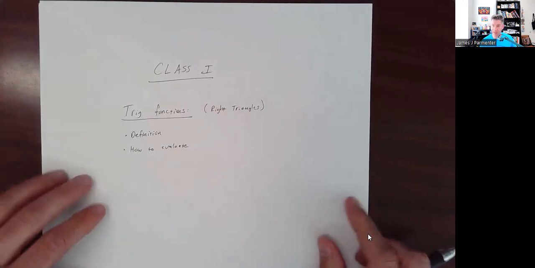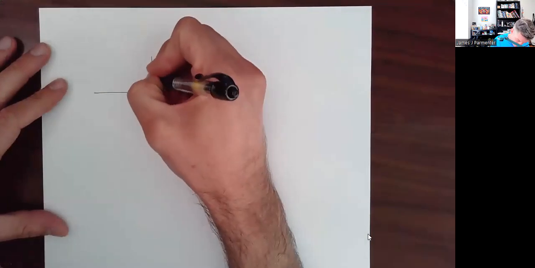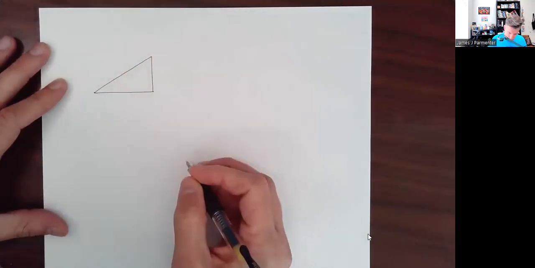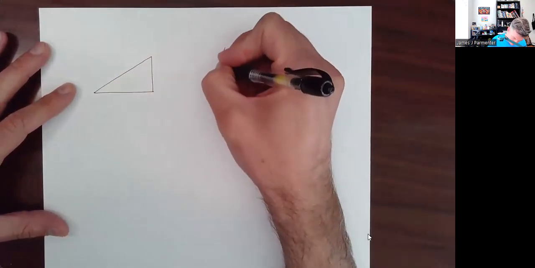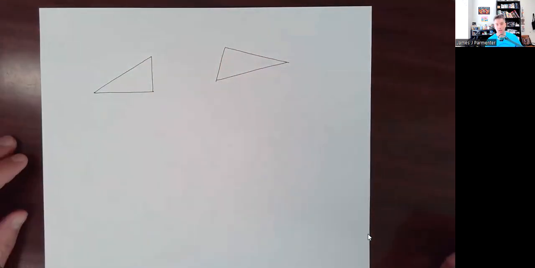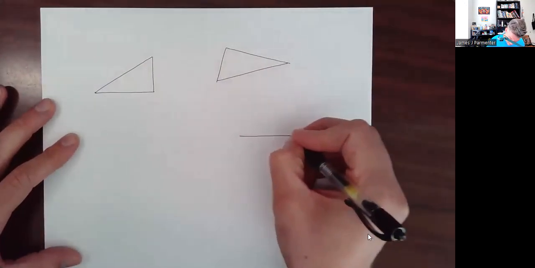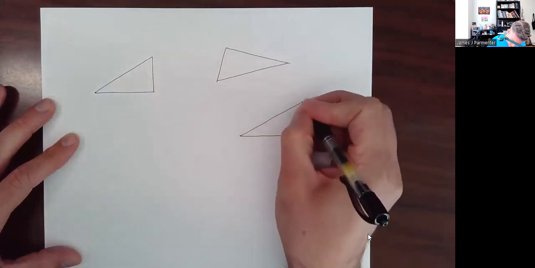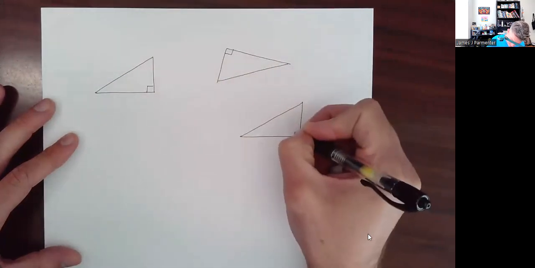So let's say we have a couple right triangles. I'm going to draw them kind of in the classic orientation, and then maybe a different way. So let's say we have this right triangle. And we also have this right triangle over here. I'm going to draw it sort of like this. I'm going to draw one more. Each of these right triangles, they got a right angle. So right there, right there, right there.